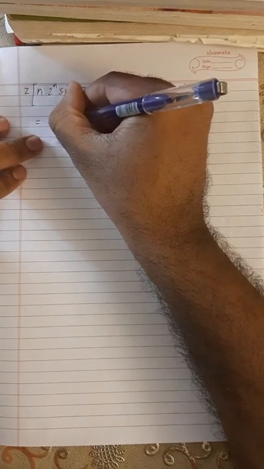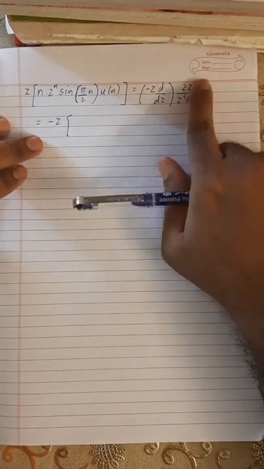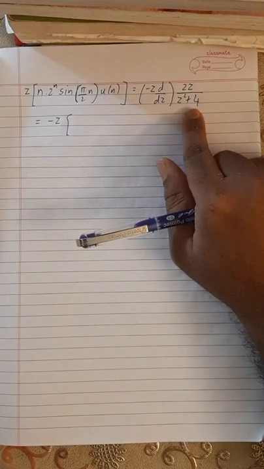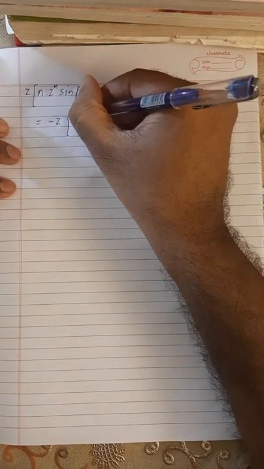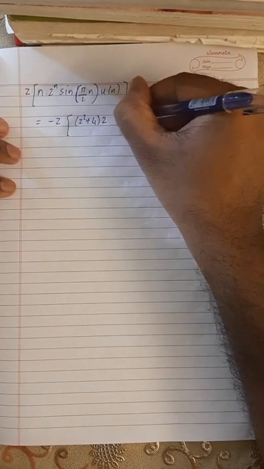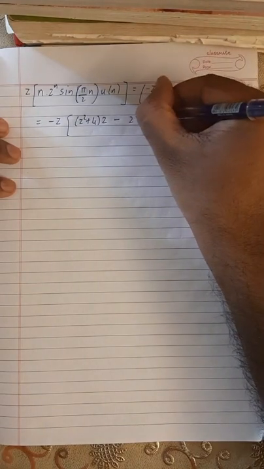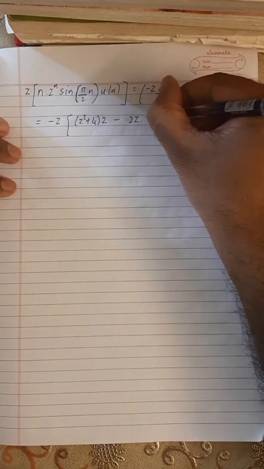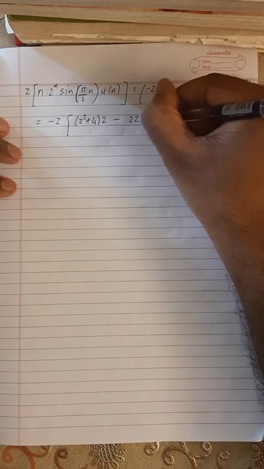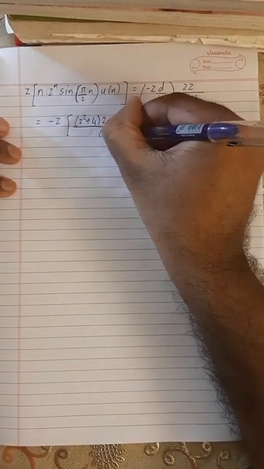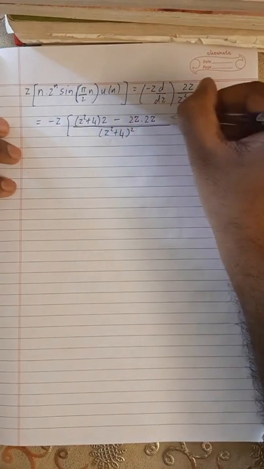So that means minus z into, and I'm going to apply differentiation using the u by v formula, that is v into du minus u into dv by v square. Here v is z square plus 4, du is 2, u is 2z, and dv is again 2z. So minus z into z square plus 4 into 2 minus 2z into 2z by z square plus 4 the whole square.